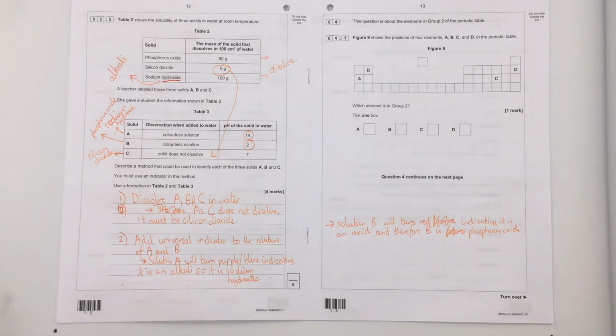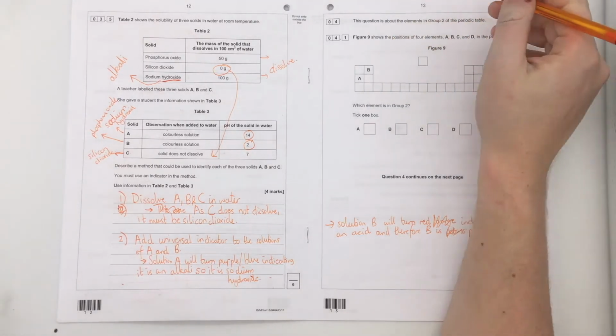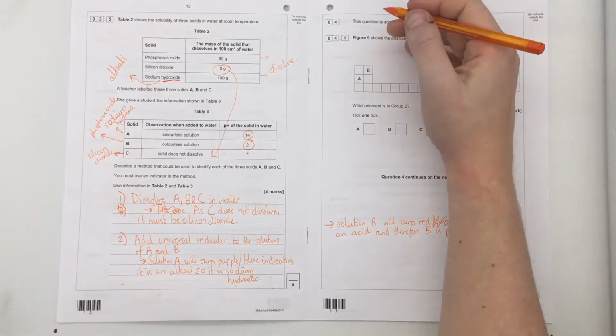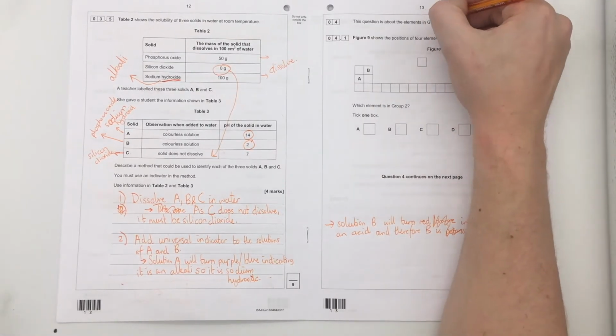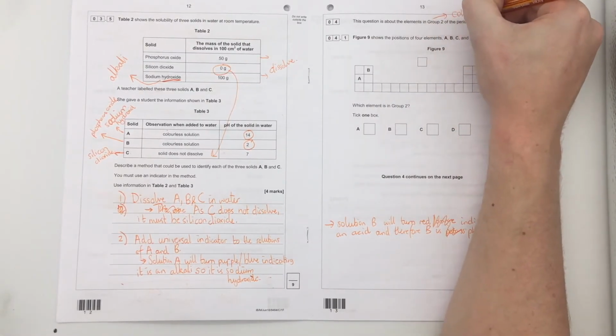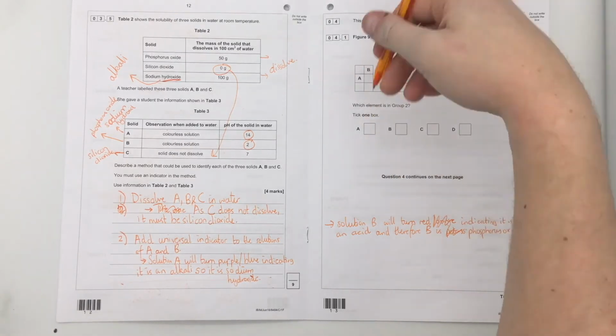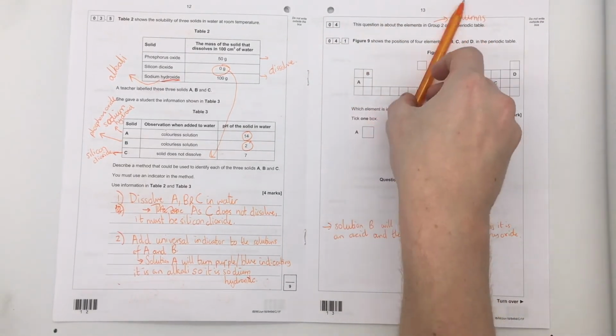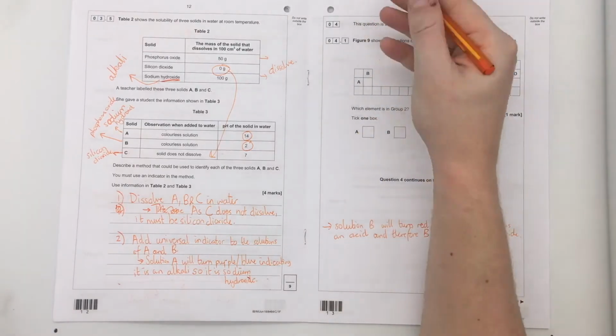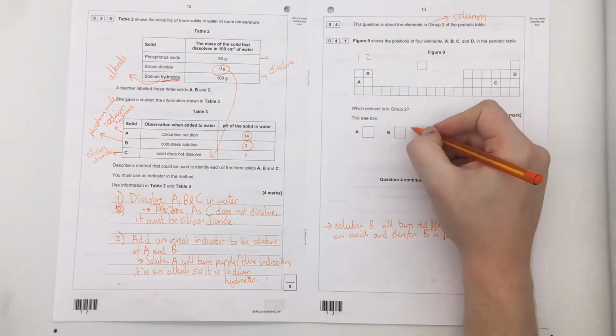Okay. Right, question 4 is about the elements in group 2 of the periodic table. It shows the positions of them. Remember what we said earlier, the groups are the columns, the vertical bits. So group 2 is going to be 1, 2. So it's going to be element B.